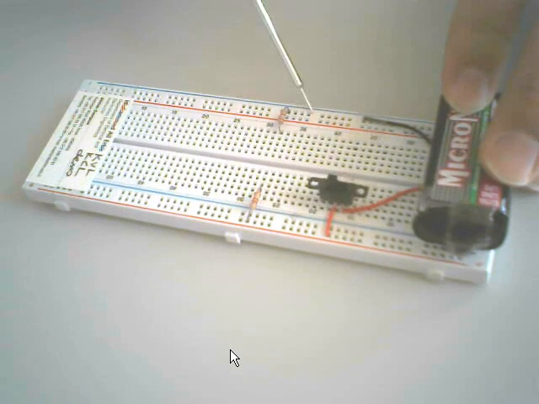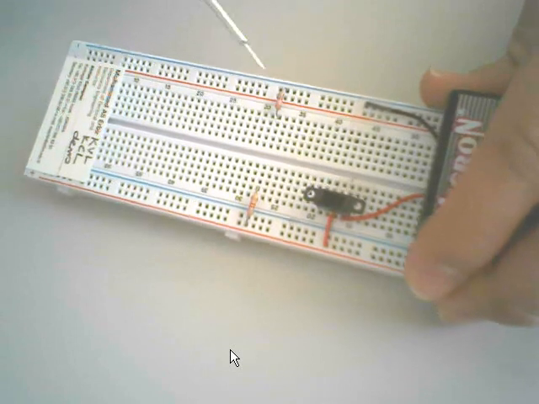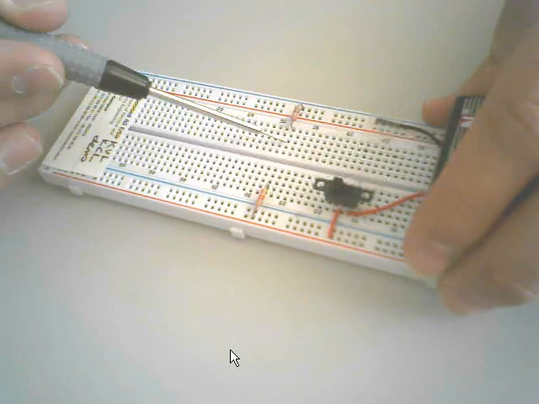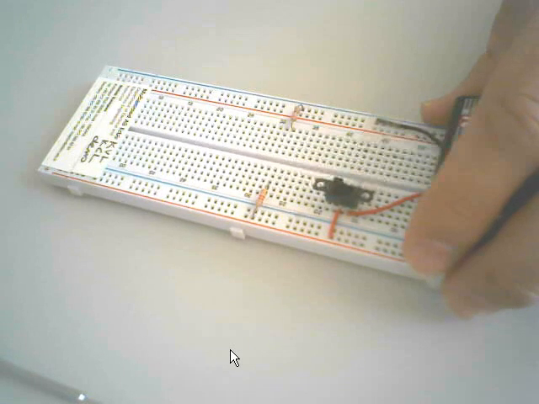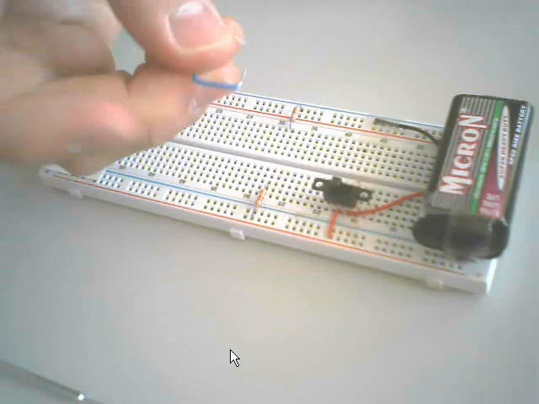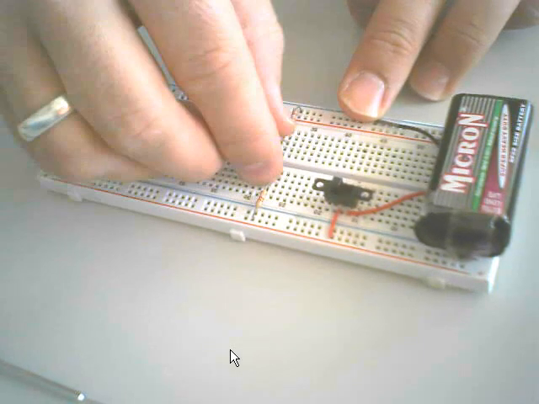This line is ground, and I have connected it to the ground. Now these two points should be connected, so I need a conductor cable. I have a cable like this. I'm inserting it to make a connection.